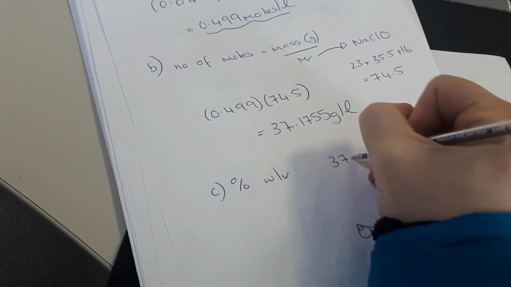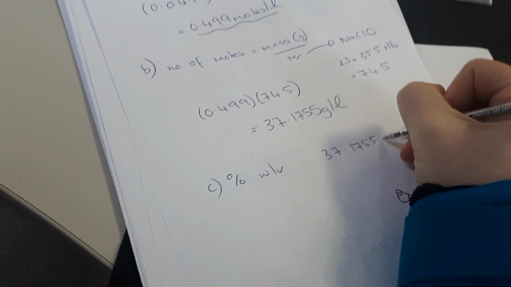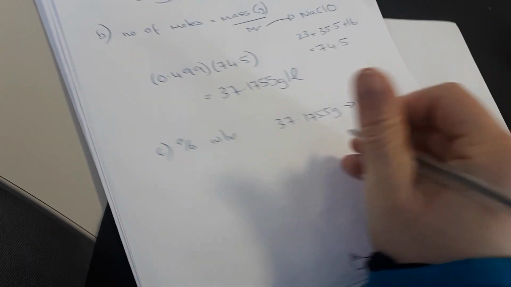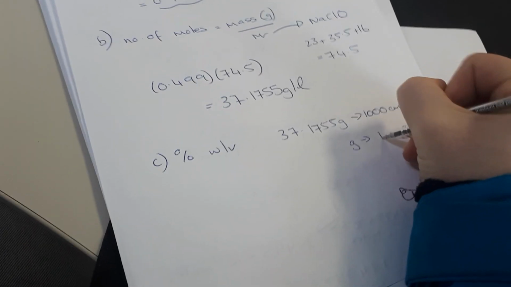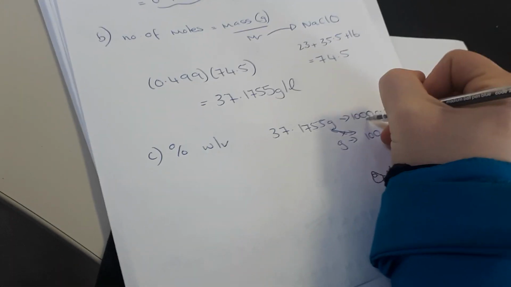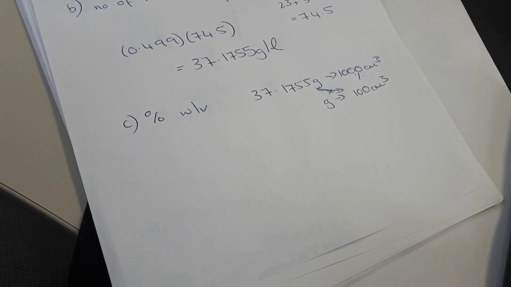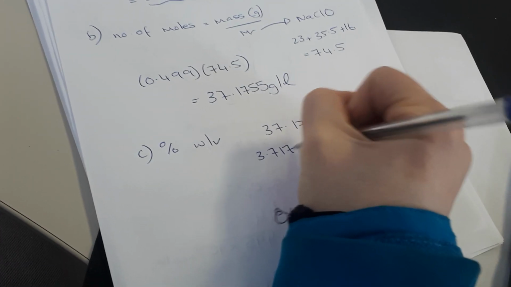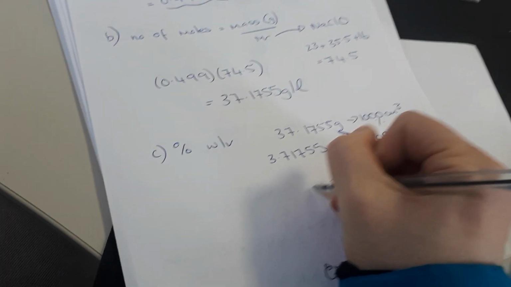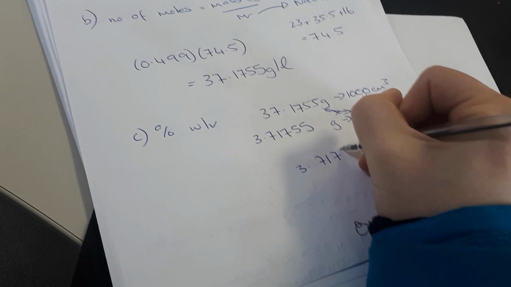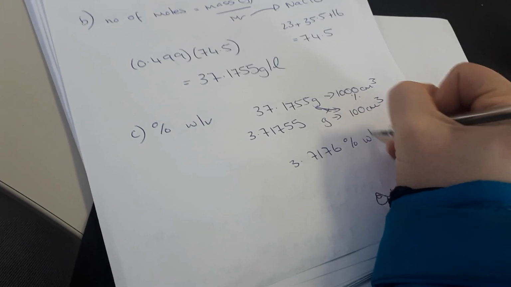Finally, then we're asked for percentage weight per volume. Again, you can just divide that by 10. I'm going to show you the way in which it's done. So grams per litre is grams per 1,000 centimetres cubed. Anything with percent is 100 centimetres cubed. So multiply by what I know, divide by the bit left over, and I get 3.71755 grams, or 3.7176% weight per volume. That's your answer to part C.